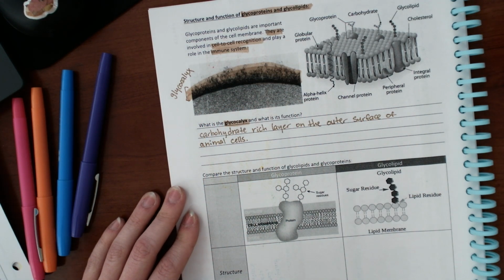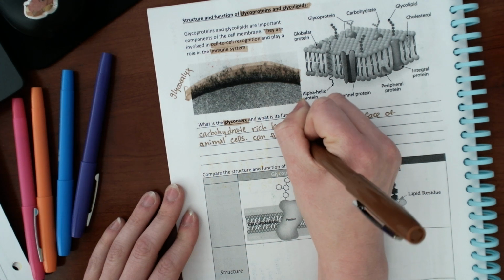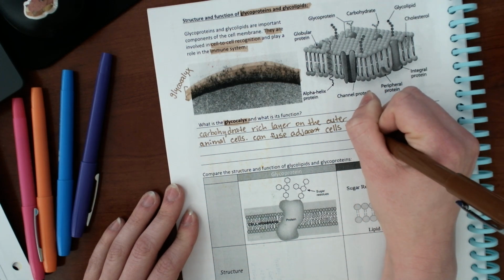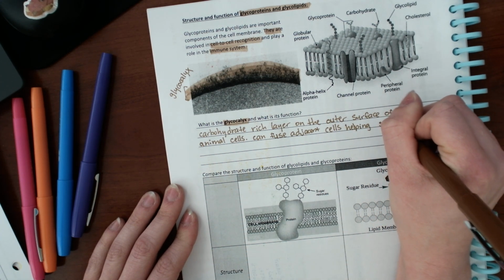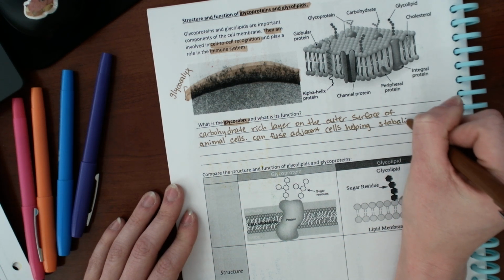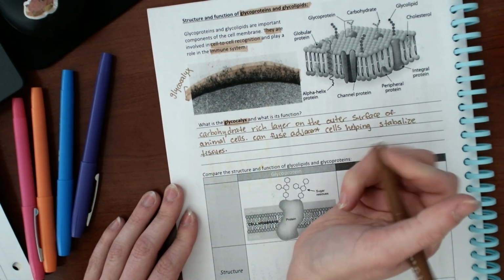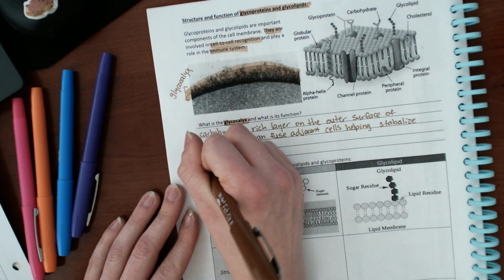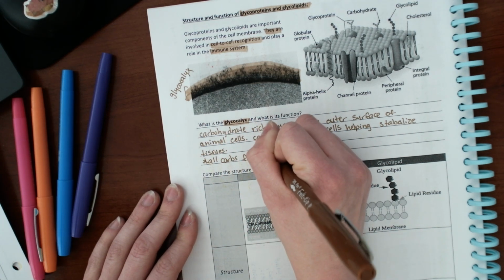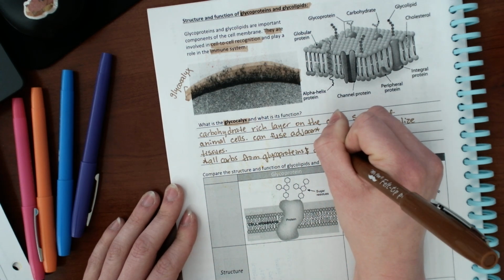Its job in life is that it can help fuse adjacent cells, helping stabilize tissues. It's all of the carbs from glycoproteins and glycolipids.